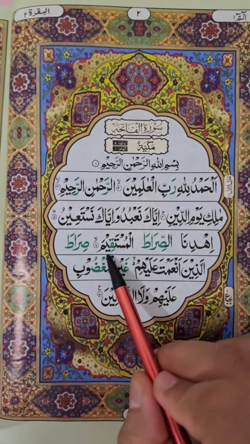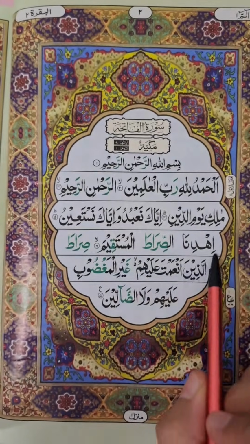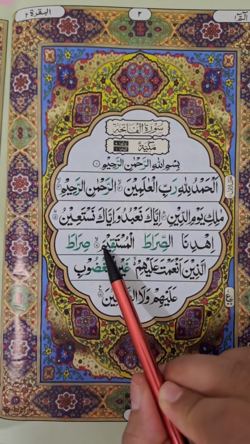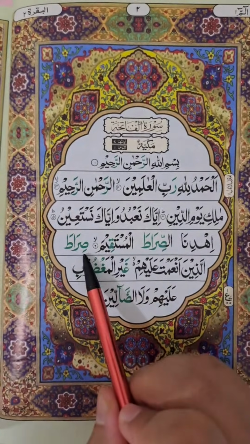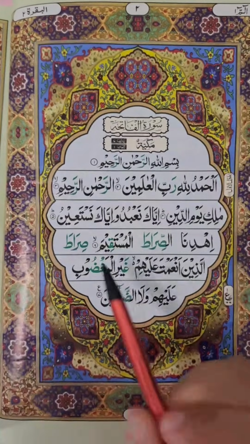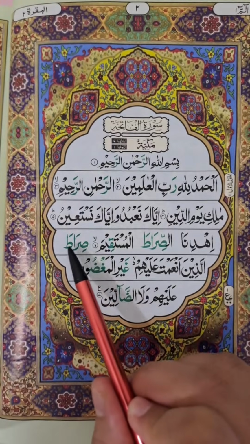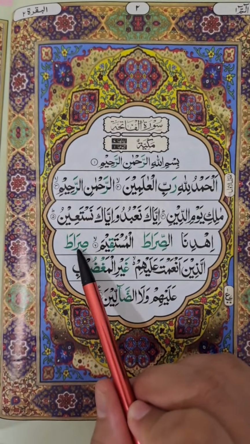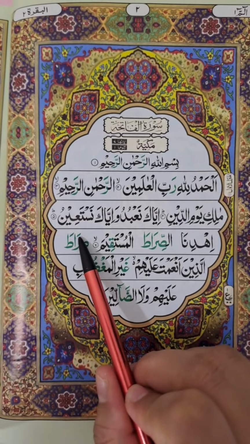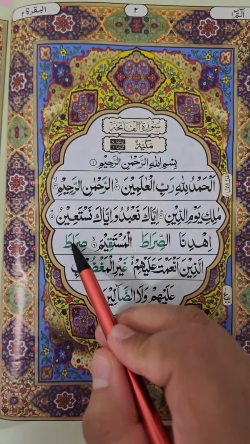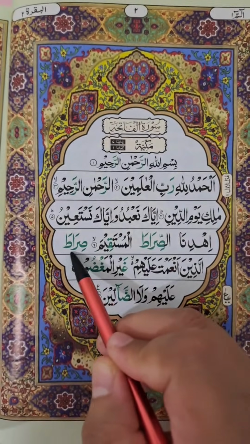Mustaqim, stretch up to 3. Okay. Ihdinas-siratal-mustaqim. Again, same word, siratal-ladhina. Swad heavy, ra heavy, ta heavy. Swad and ta are from the musta'aliya letters. Ra is heavy because it has fatha on it, and a little bit of stretching is there because of this alif. Sira, siratal.